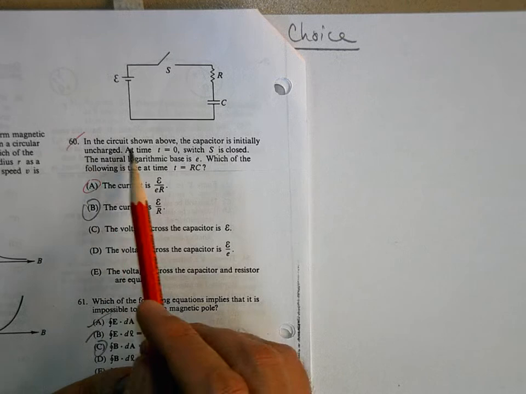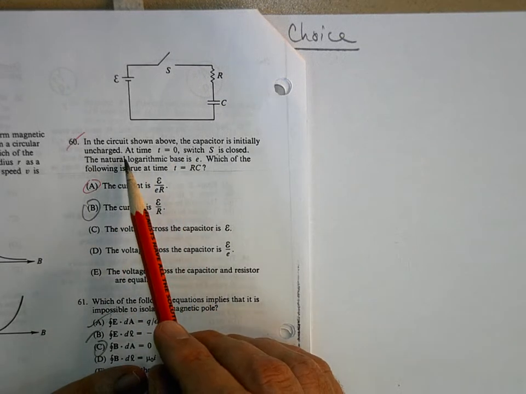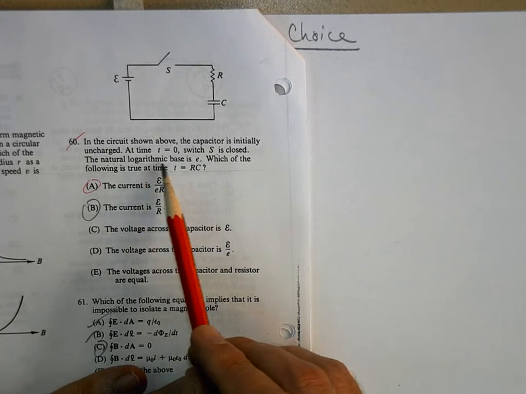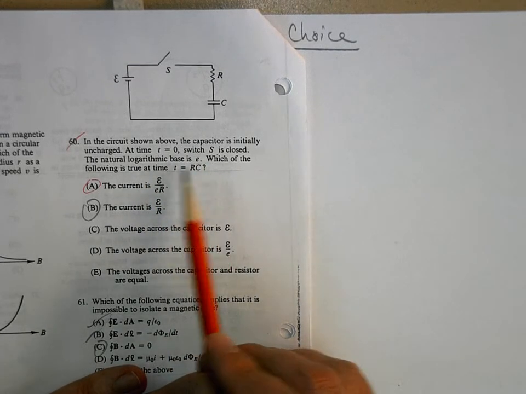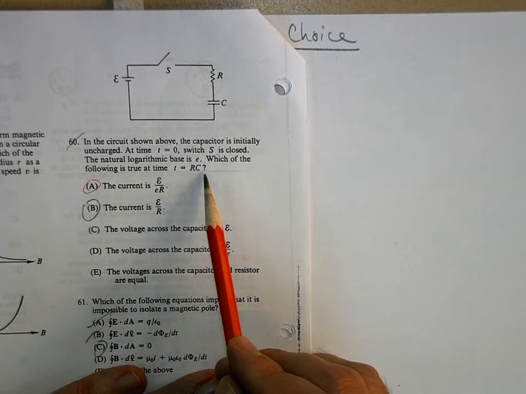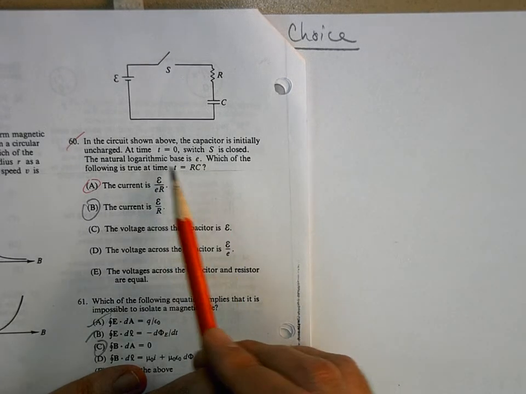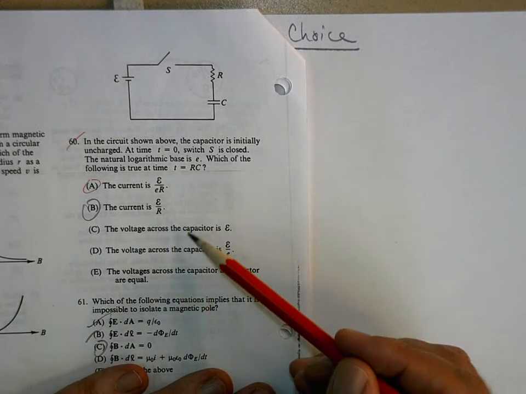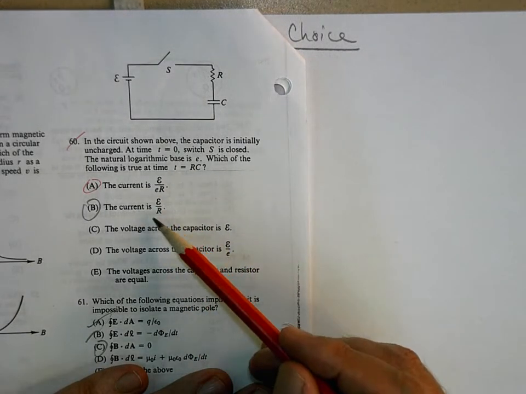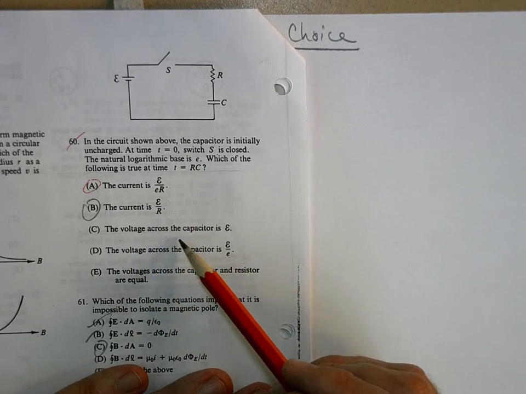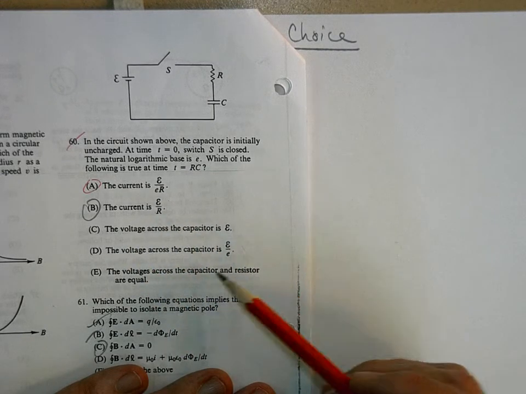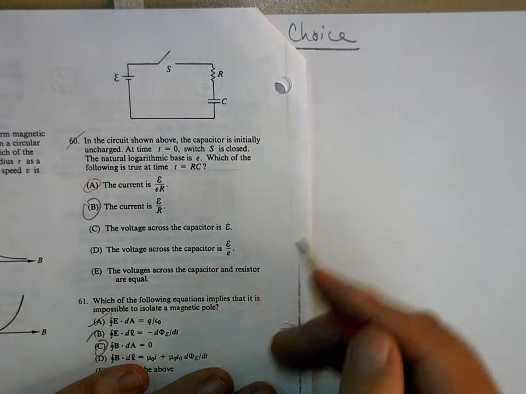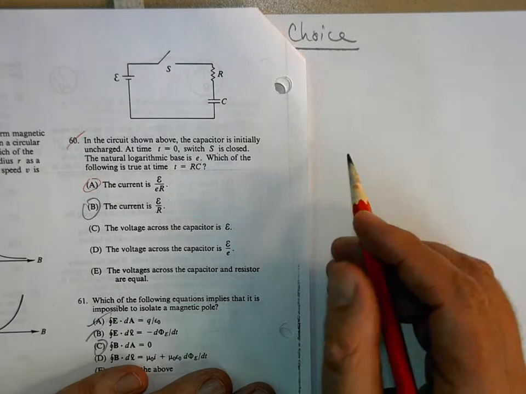It says, in the circuit shown above, the capacitor is initially uncharged. At time t equals 0, switch S is closed. The natural logarithmic base is E. Which of the following is true at time t equals RC? Now, they're asking about the current, which is E over R. The voltage across the capacitor is E. So we can look at it in terms of voltage or current. Let's look at current first.